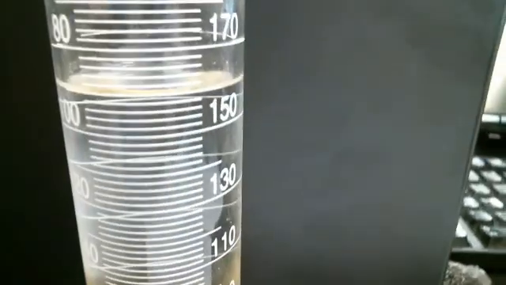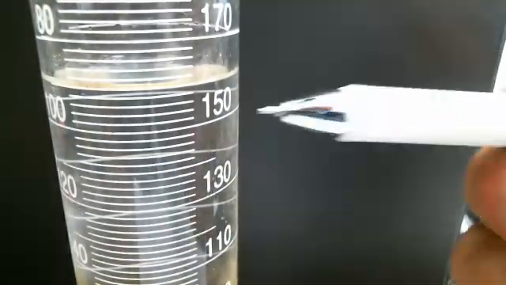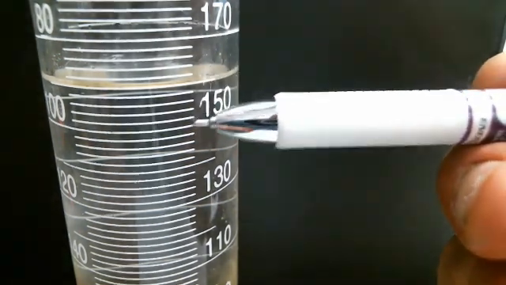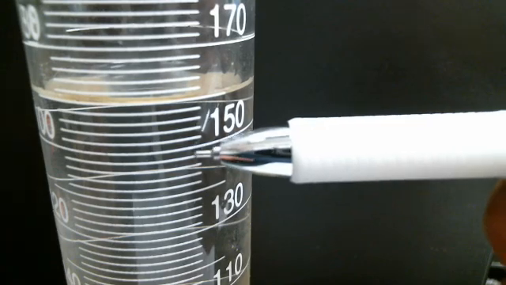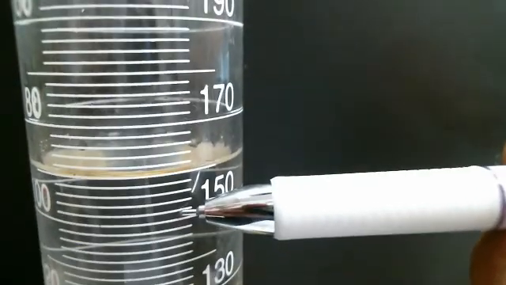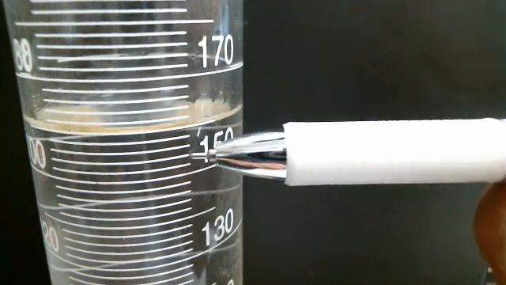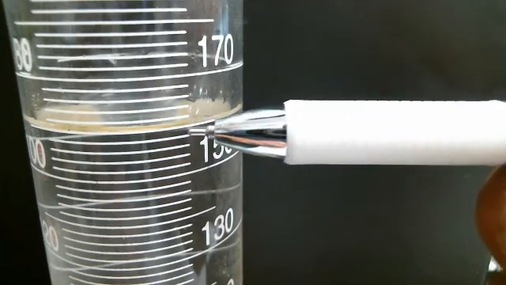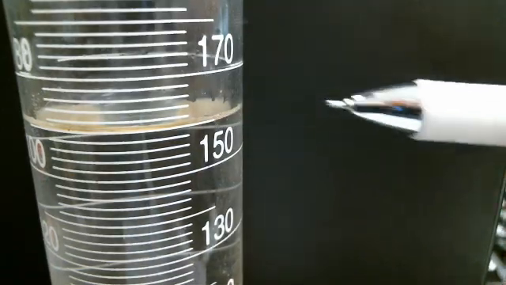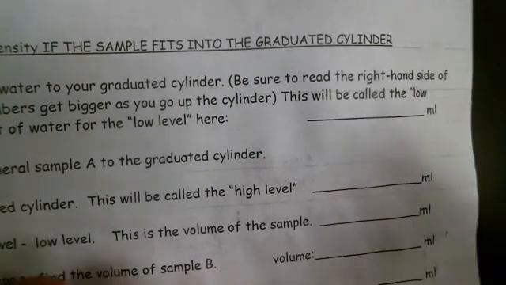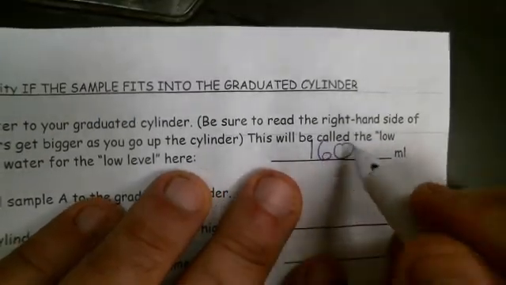So zooming in here, about 150. It's not exactly. Here's 150 and the water level is up here. So I have to count. Each one of these lines is 2 milliliters. So there's 150, 152, 154, 156, 158. It's really close to 160. So on my paper, I'm going to write down here that the low level of the water is 160.